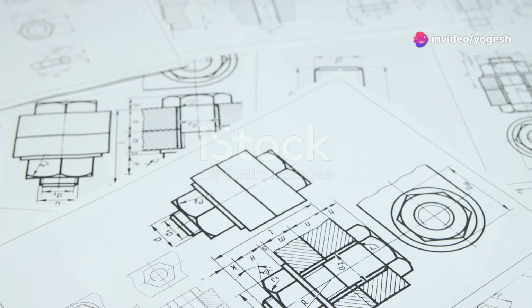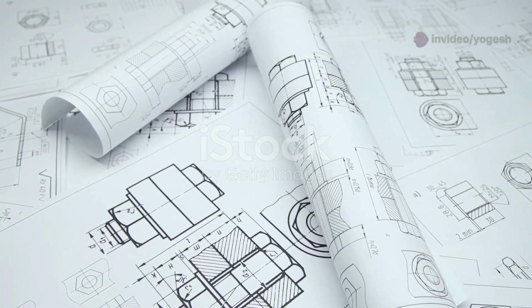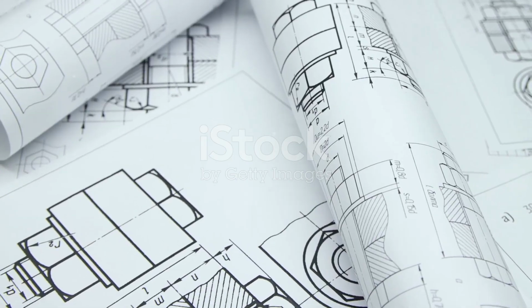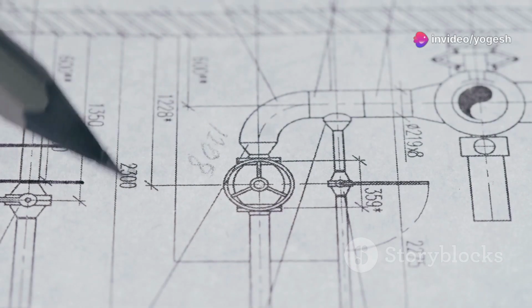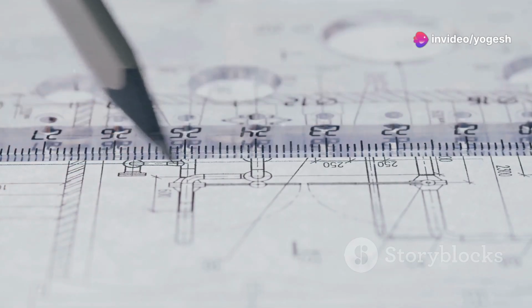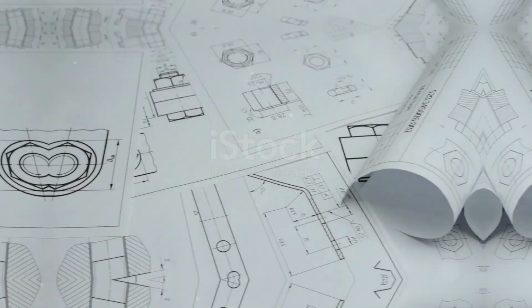Welcome to the fascinating world of mechanical drawings. These drawings are the blueprints of engineering, communicating complex designs with precision. But have you ever stopped to consider the silent language they speak, the language of lines? Each line type, from solid to dashed, carries specific meaning crucial for accurate interpretation.